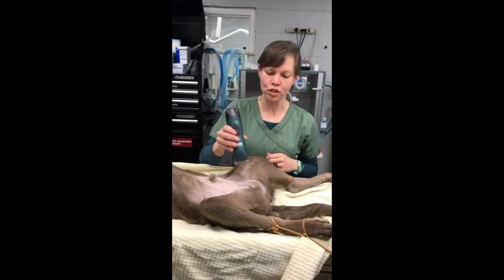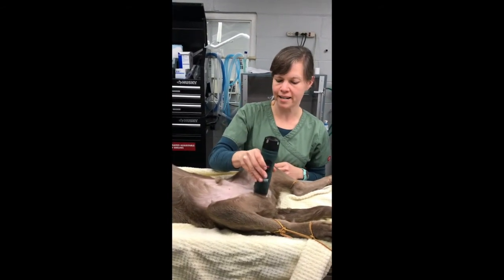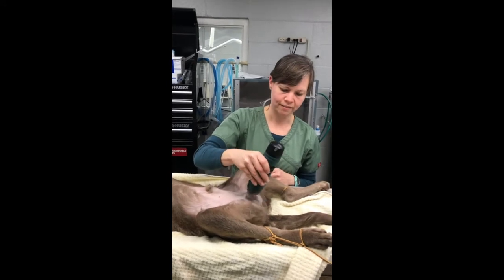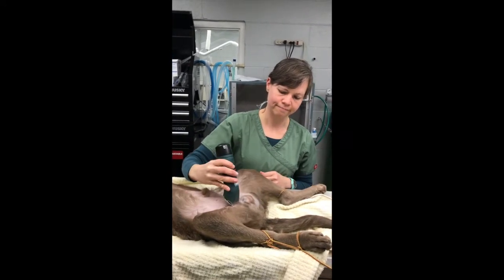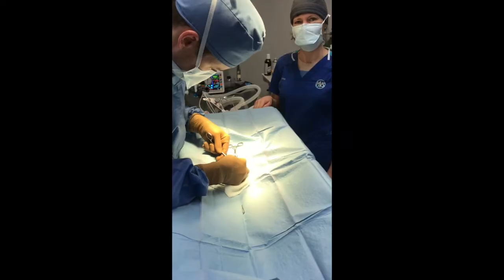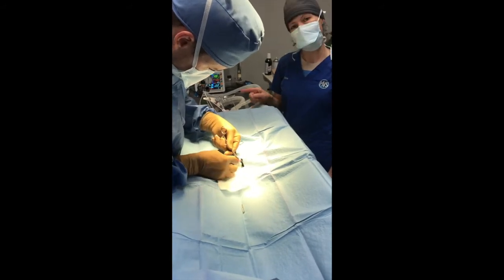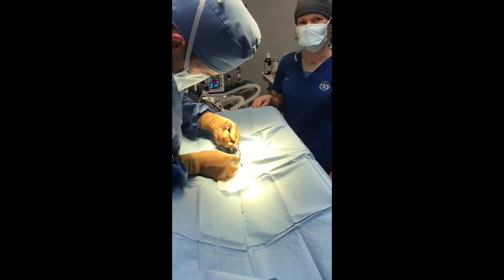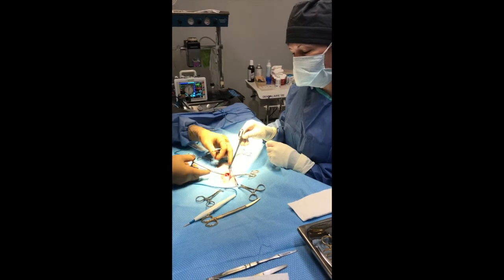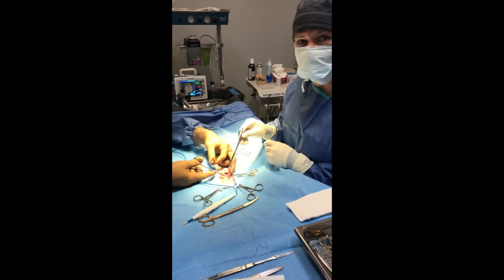Okay, so we're just going to shave the neuter site for our canine neuter patient. Okay, we are neutering this little kitty today. Okay, so here we are doing a feline spay.